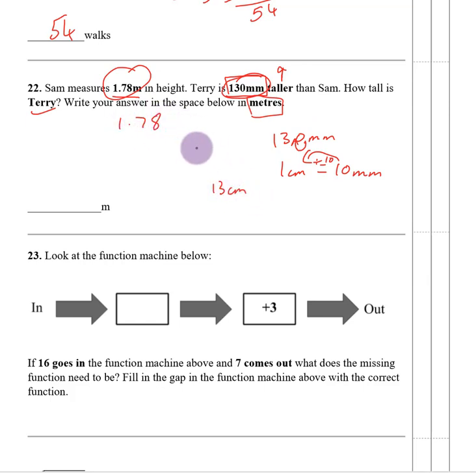And then to turn it into meters, you've got 1 meter equals 100 centimeters. So we need to again divide by 100 this time. So the decimal point is here. Move up 1, 2 places. So it's 0.13 meters. And then just add it on because Terry is that much taller than Sam.